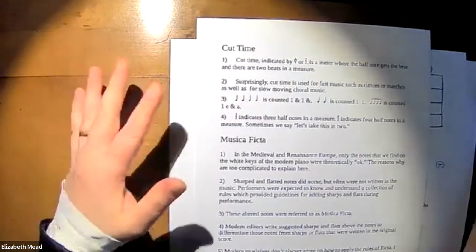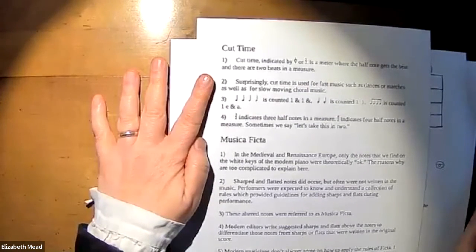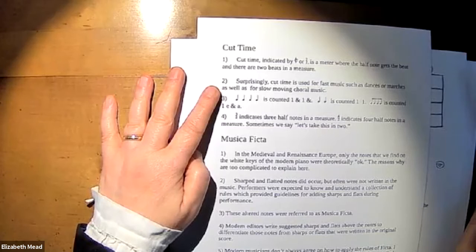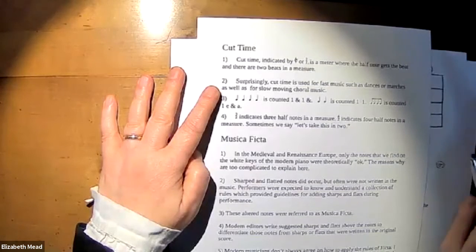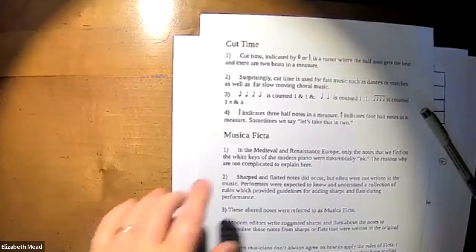Why do we do this? Well, okay. Surprisingly, cut time is used for fast music, such as dances or marches, as well as for slow moving choral music. And the real reason is, I'm going to change the camera. And I'm just going to show you what happens.